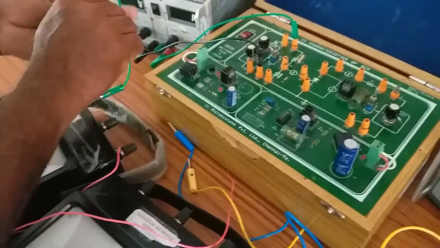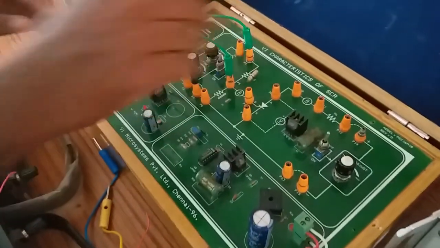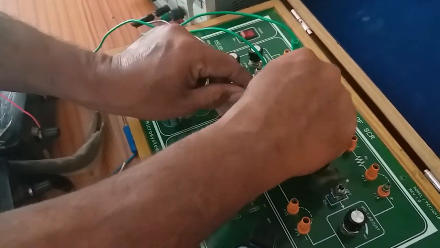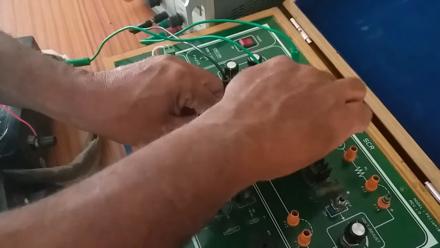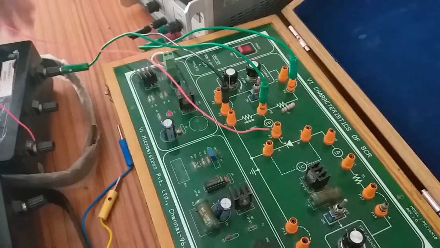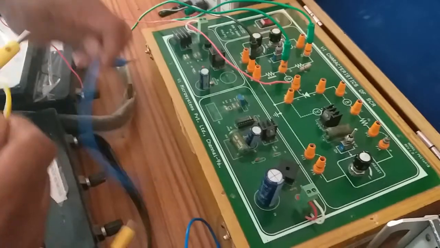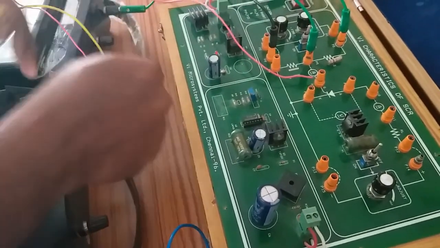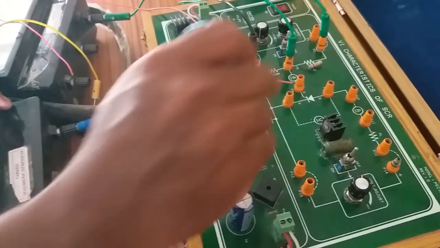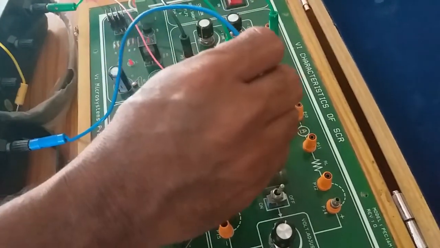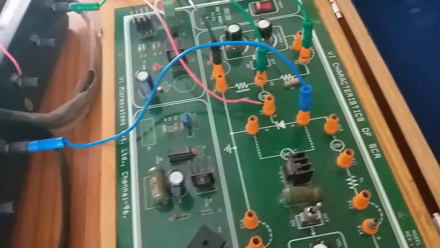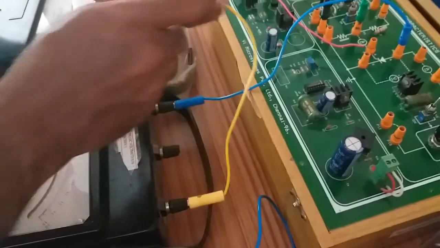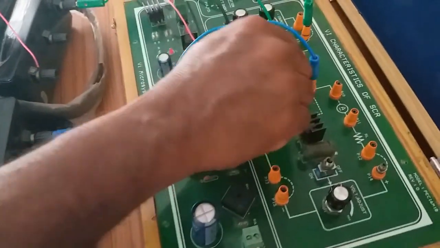Then next, in order to measure the gate cathode current, we have to connect an ammeter in series with that circuit, with the positive terminal, and the negative of that ammeter will be with the gate terminal. Then in order to measure voltage drop across SCR, we have to connect a voltmeter of 0 to 30 volt range.